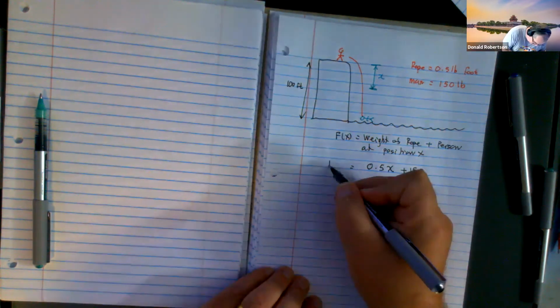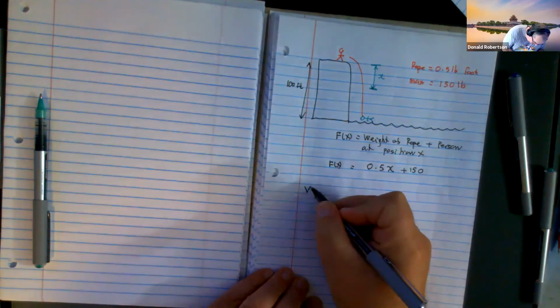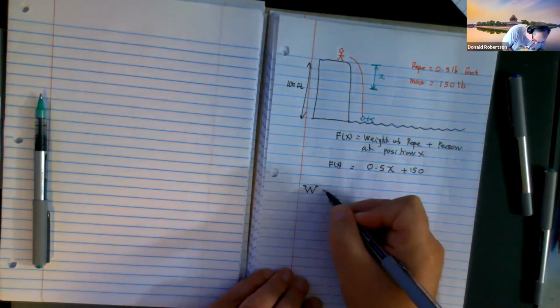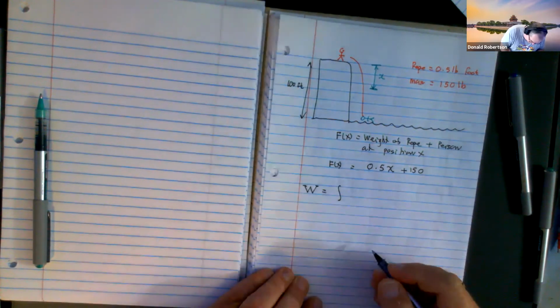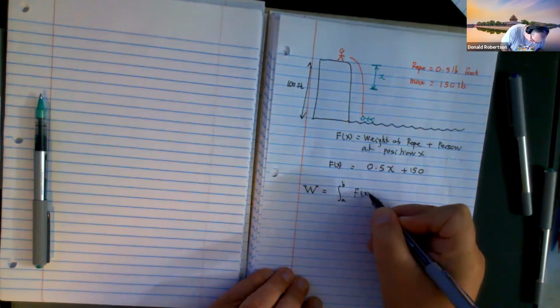So do you see in this case, the force function is just being adapted a little bit, right? Now, the question was, how much work is done in getting that guy to the top of the cliff? So it's going to be the integral from A to B of our force function, dx.